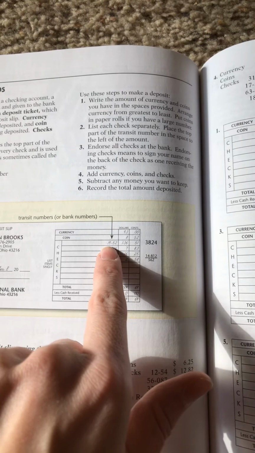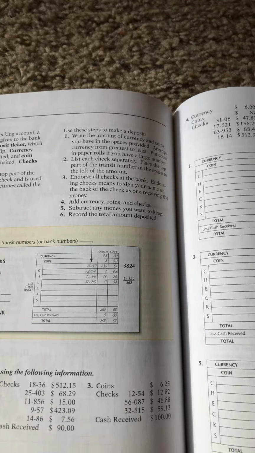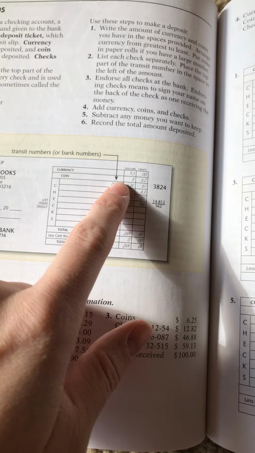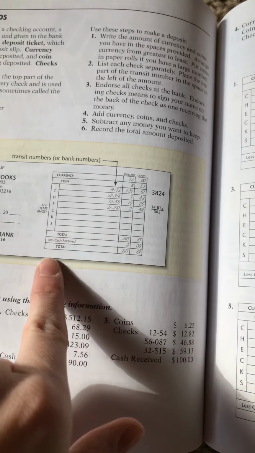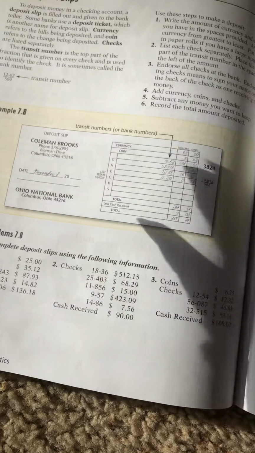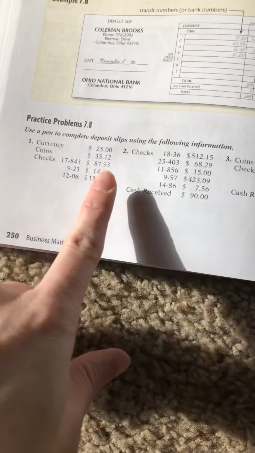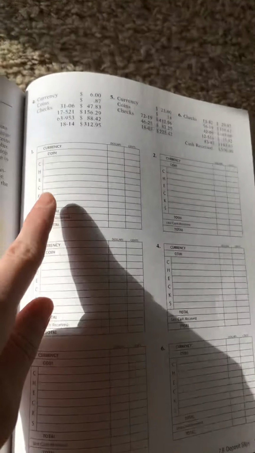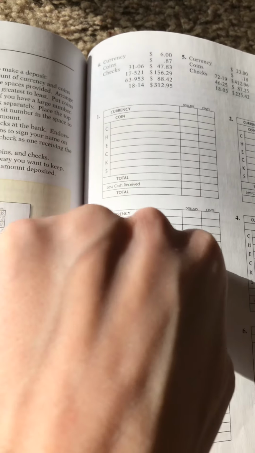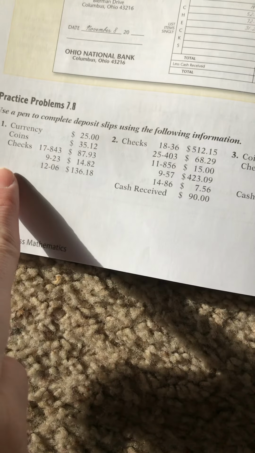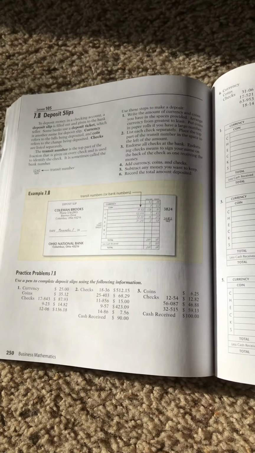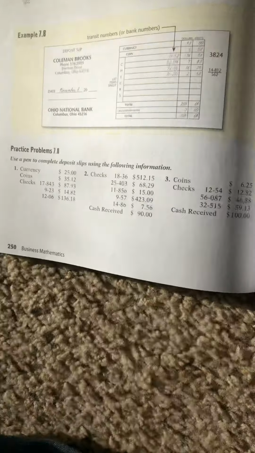So right here are the transaction numbers of each of the checks you have, and then it has the amount they are worth. At the bottom, the total, you just have to add it all up to see how much you got in all. So currency, we're going to do number one, which number one is the deposit ticket is over here, but the actual change amount is over here. So currency, he has $25 worth of cash.